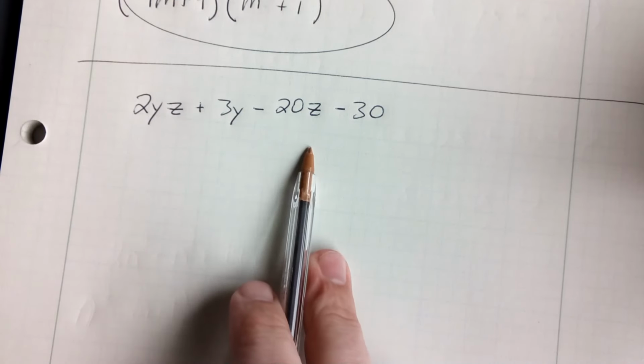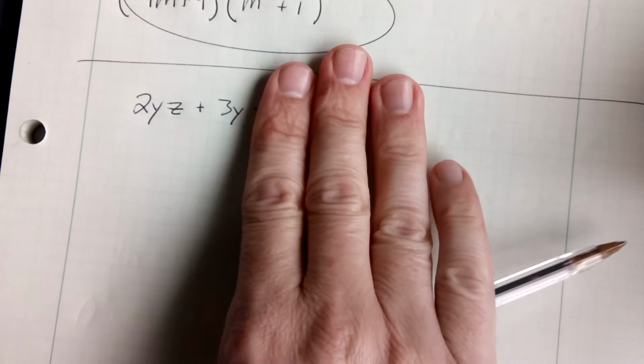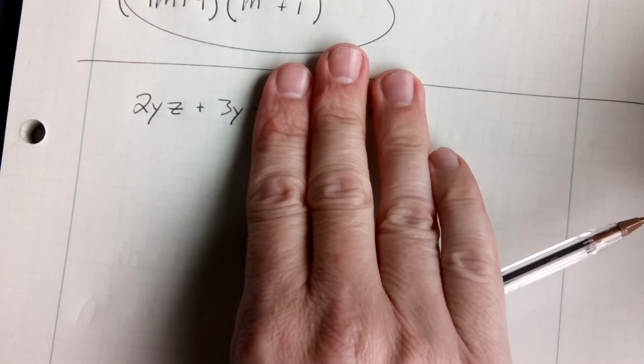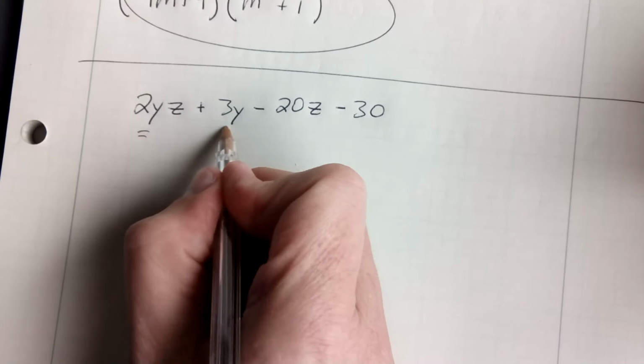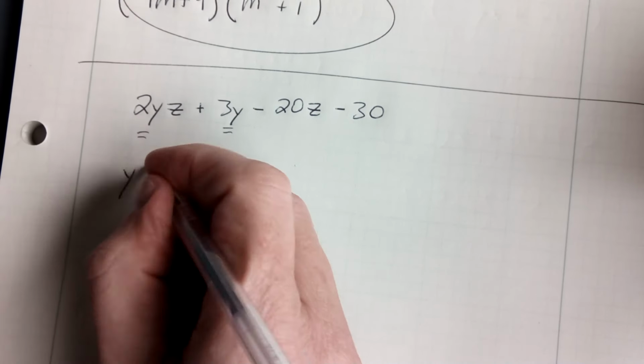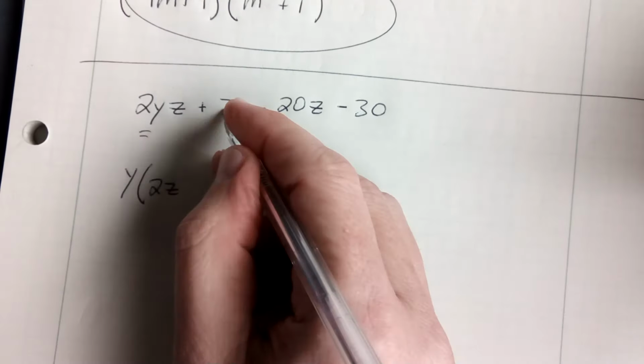It does. What we're going to do is we're going to ignore the last two terms for a minute. What's in common with the 2yz plus the 3y? Well, there's a y in common. So I'm going to factor out this y and this y. And I'm going to factor it in front, leaving the 2z and leaving the 3.